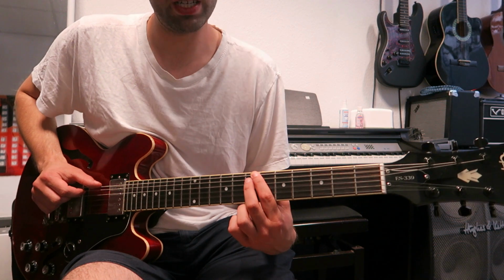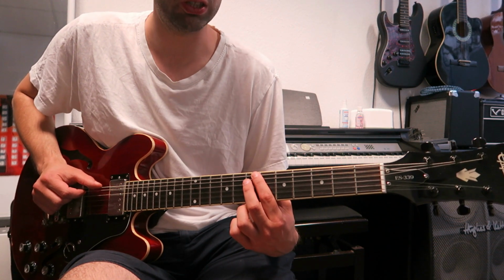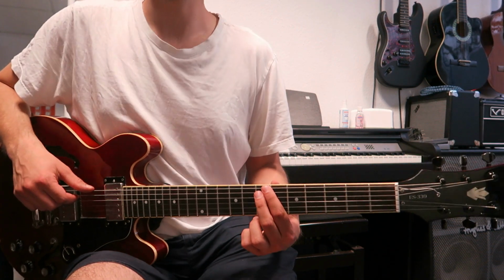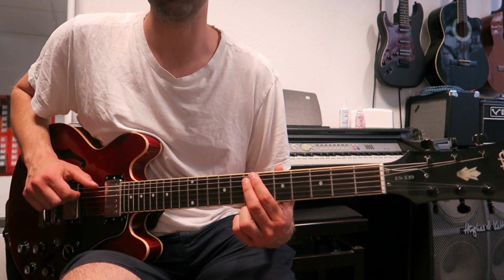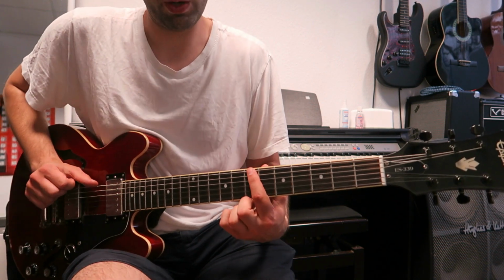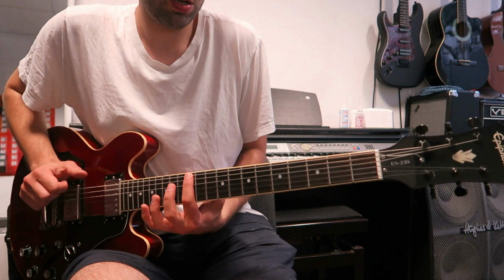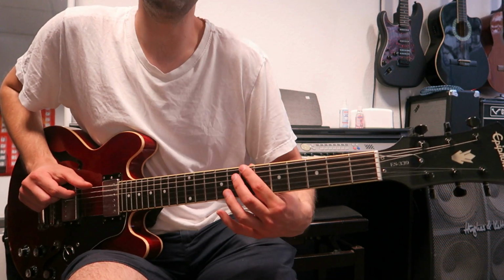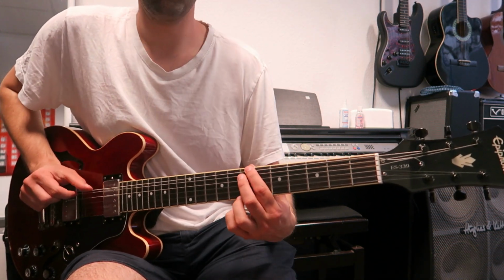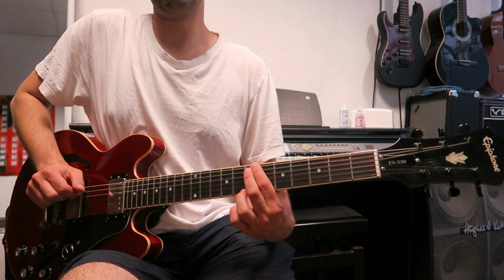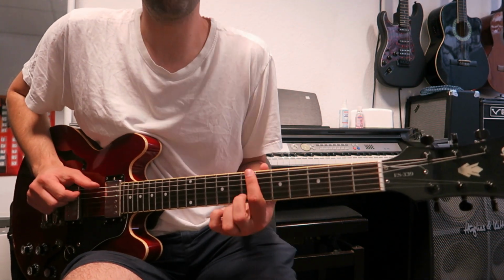But with the right patterns, you can also play a perfect fourth on 2 separate strings. So for example, what I was doing here could also be this. So let's check that out just for a bit.